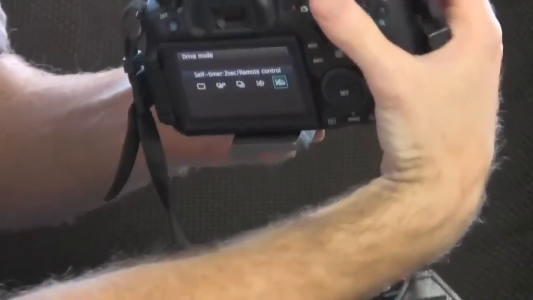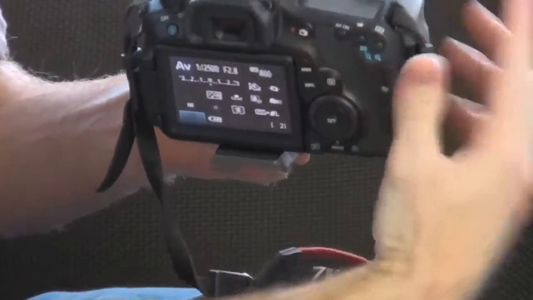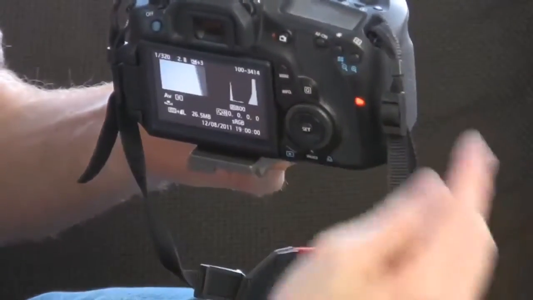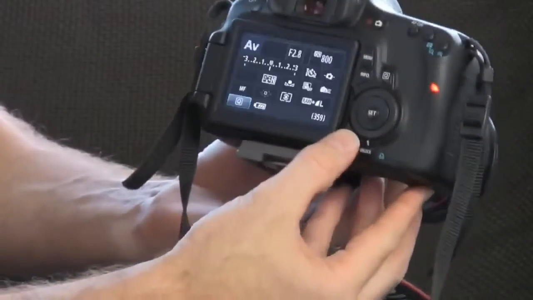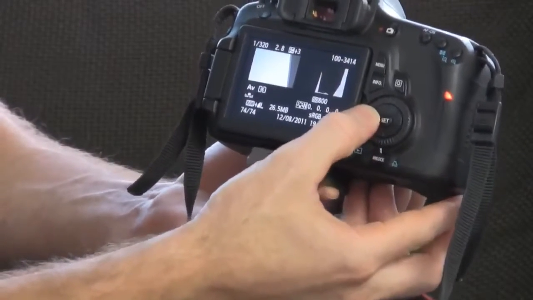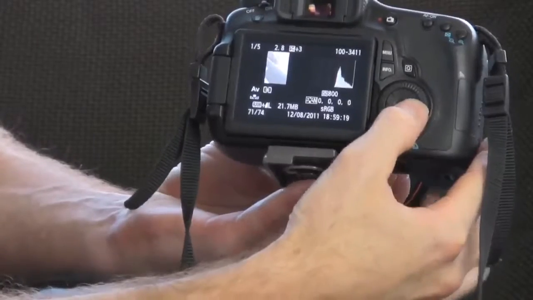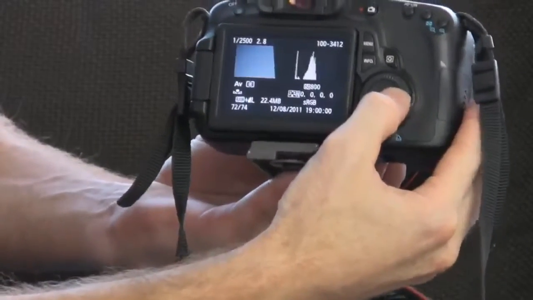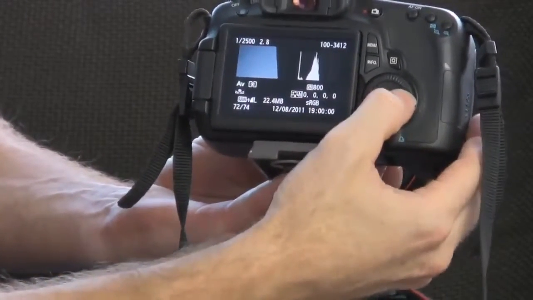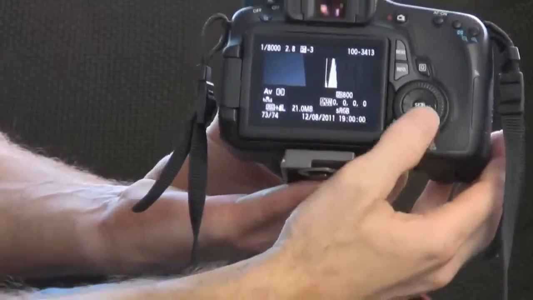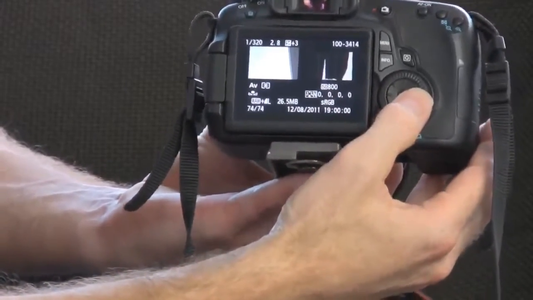So now if I press the self-timer, it's going to count down 2 seconds and then immediately take all 3 shots without me having to press the shutter. So we have our normal exposure, what the camera considered correctly exposed, our underexposed, where you can see the histogram moving that way, and our overexposed shot.